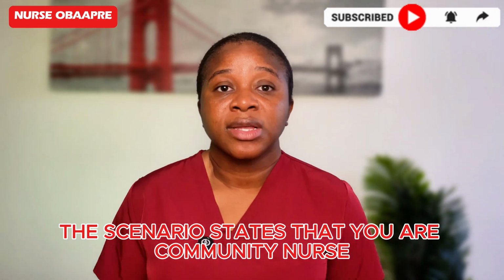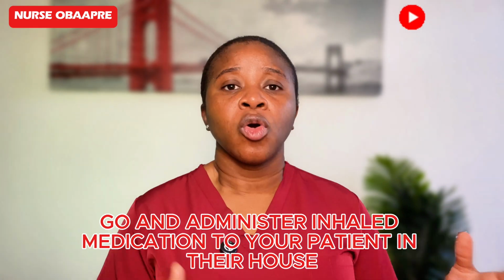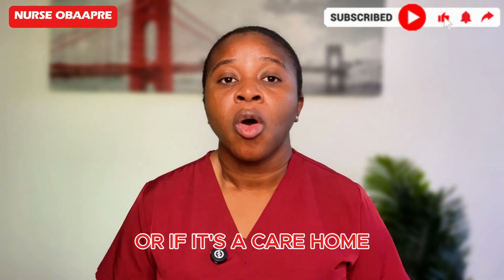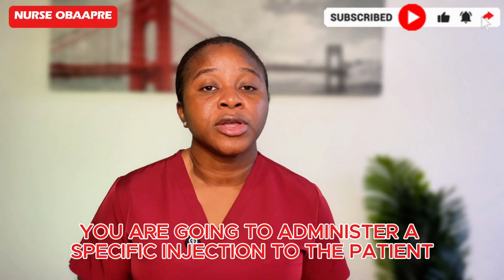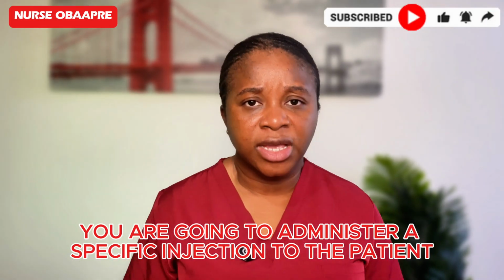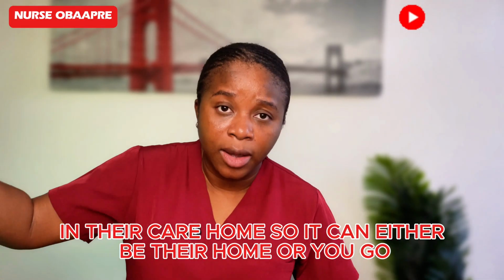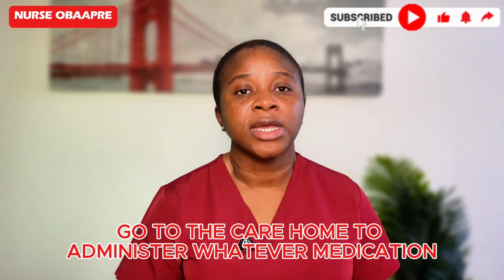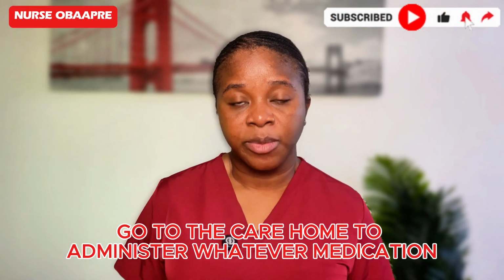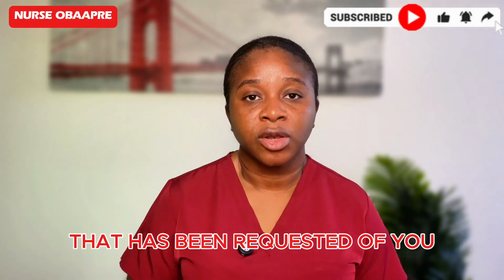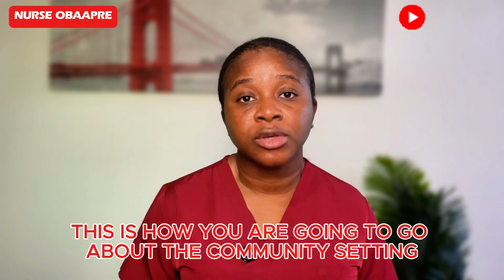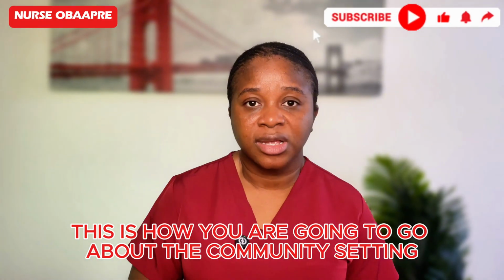The scenario states that you are a community nurse, go and administer inhaled medication to your patient in their house, or if it's a care home, you are going to administer a specific injection to the patient in their care homes. So it can either be their home or you go to the care home to administer whatever medication that has been requested of you. So when it comes to the community setting, this is how you are going to go about the community setting three-step approach.